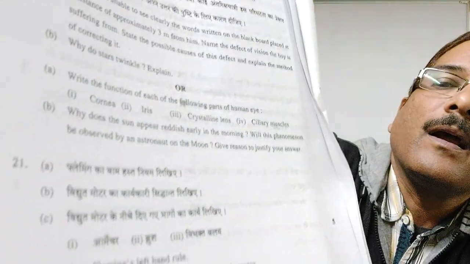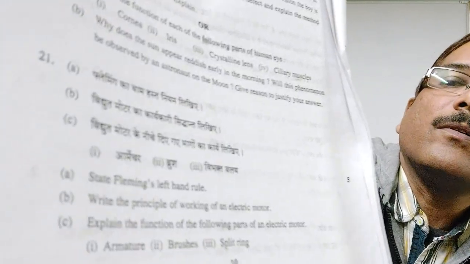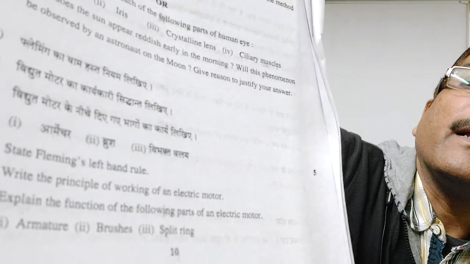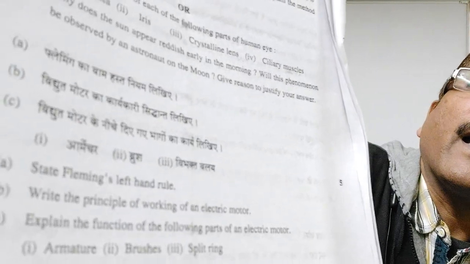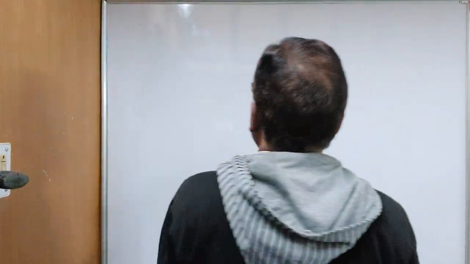then write the principle of working of electric motor, and then you have to write the function of armature, then brushes and split ring. So, very important question.